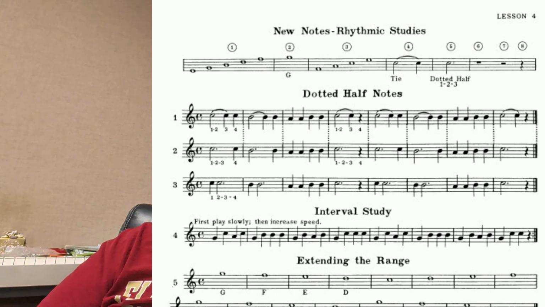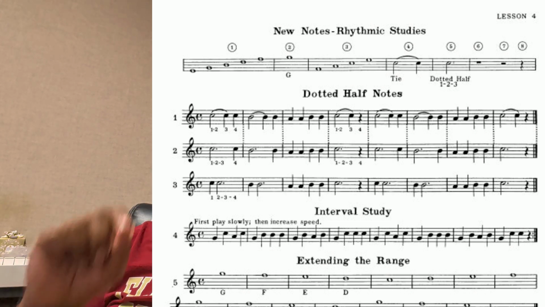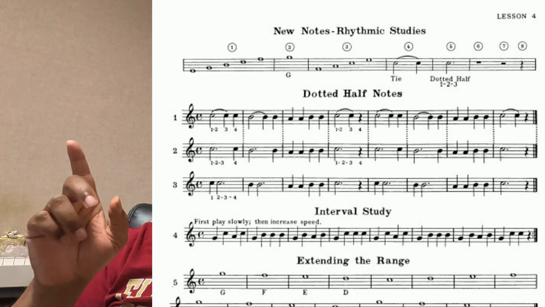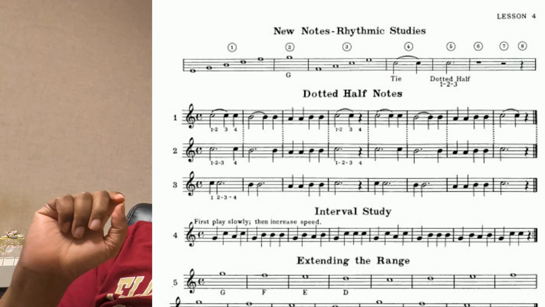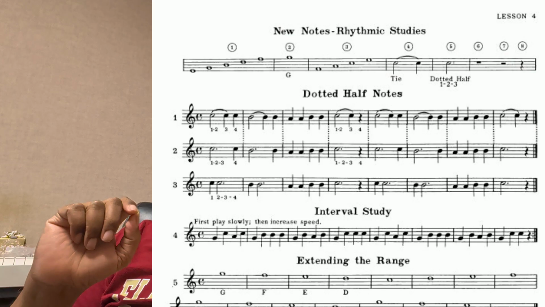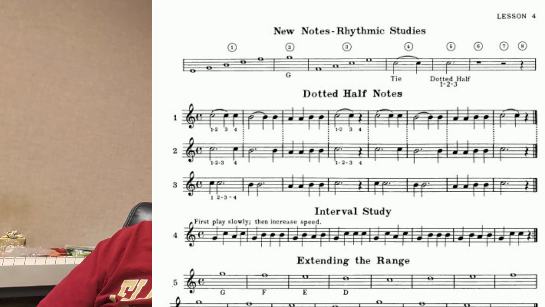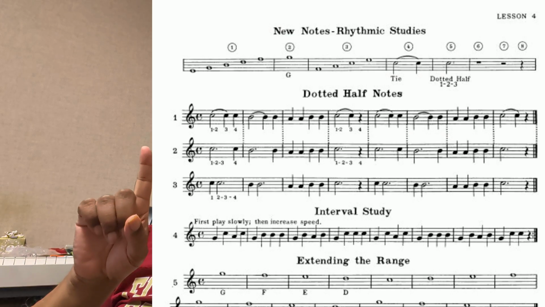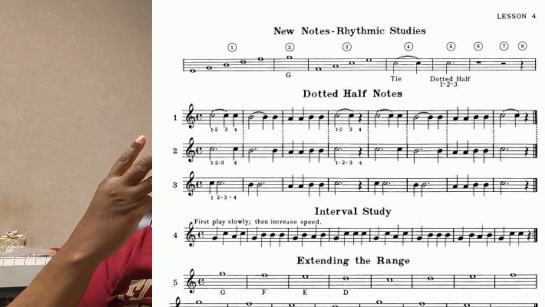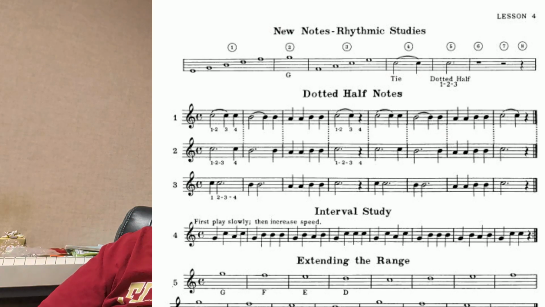Make sense? Super. Now, if I add that dot to the side, like you see on number 5, what that dot means is we're going to add half its normal value to it. If its normal value is 2, half of 2 is 1, so now that note gets 3 counts. I'll do it again.